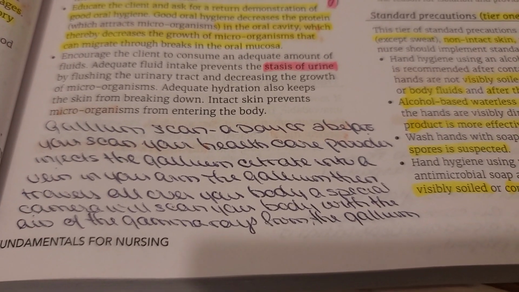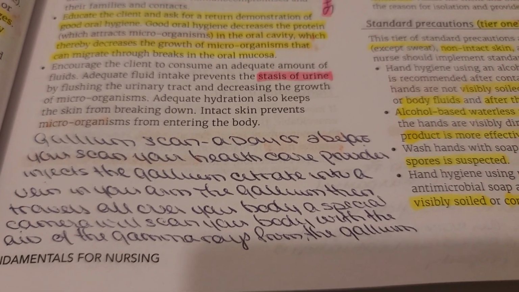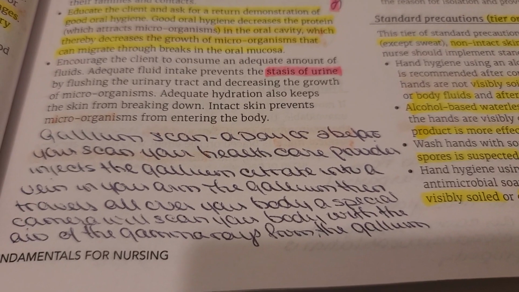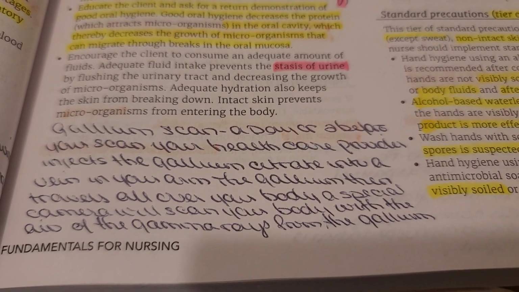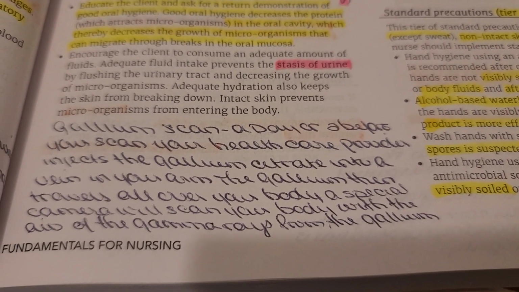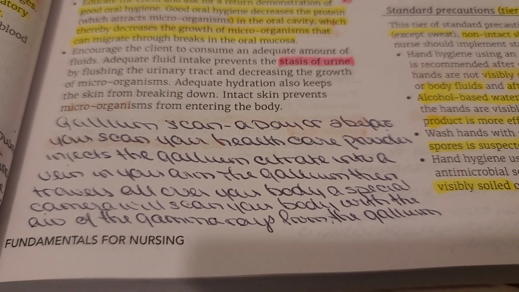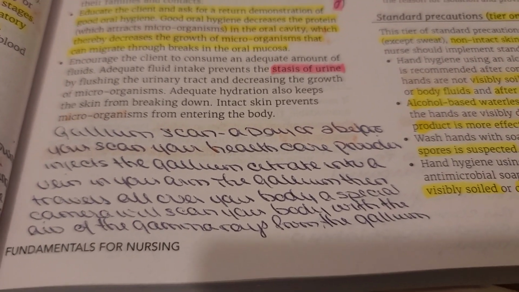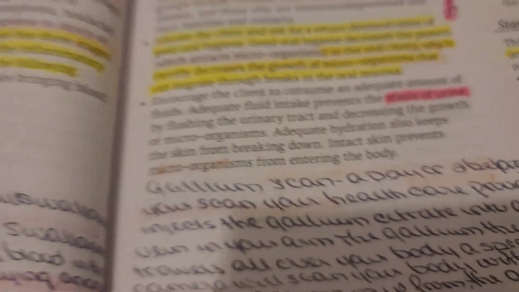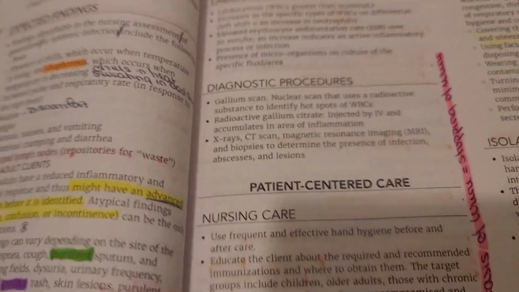A day or two before you scan, your healthcare provider injects the gallium citrate into a vein in your arm. The gallium then travels all over your body. A special camera will scan your body with the aid of the gamma rays from the gallium. See? Ain't that better? You got an idea what's going on.